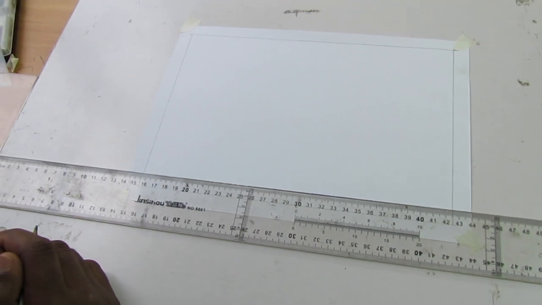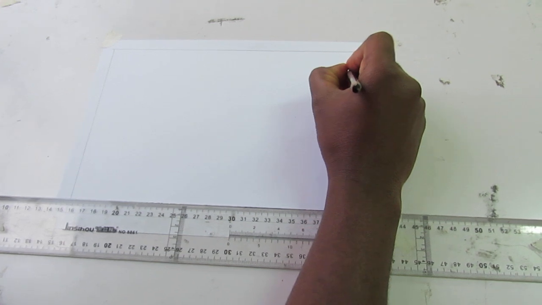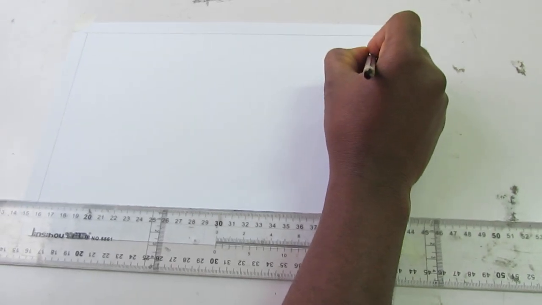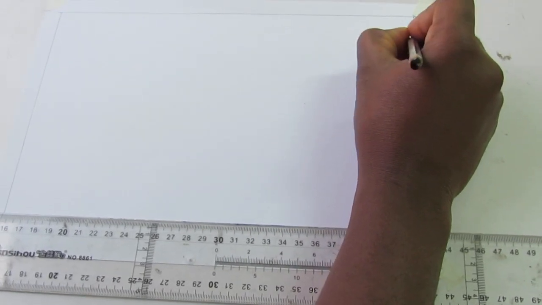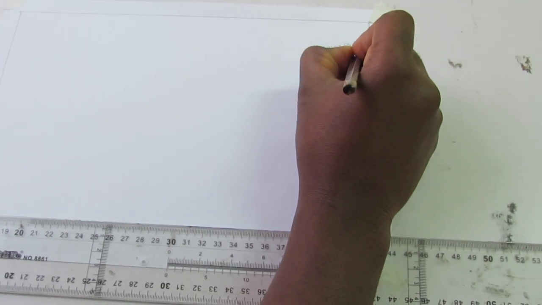So we want to construct an ellipse of major axis 90 and minor axis 60.